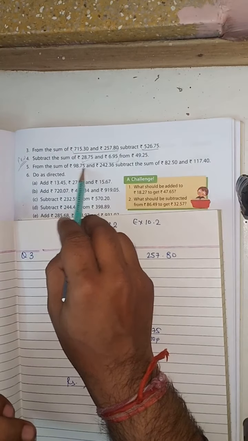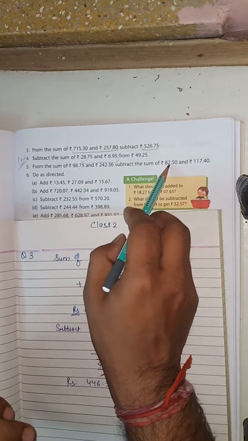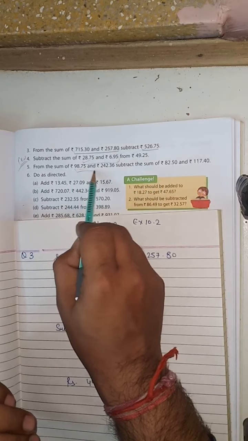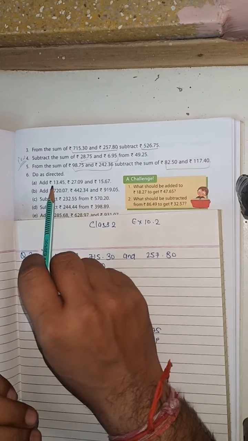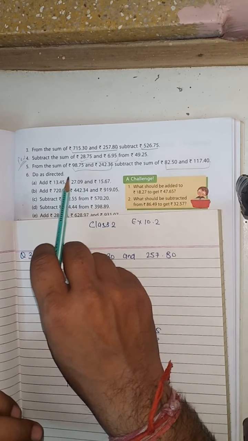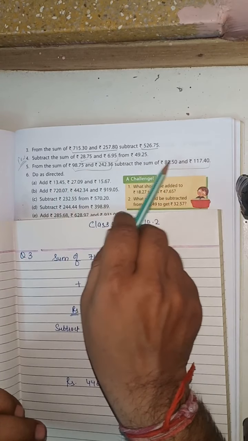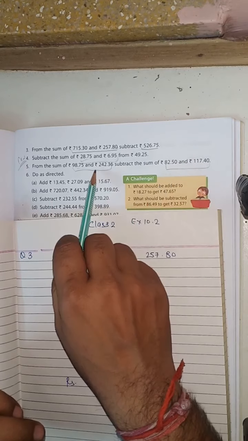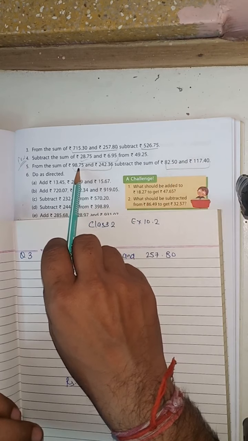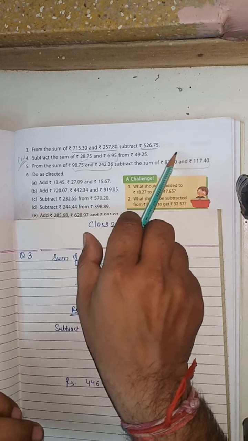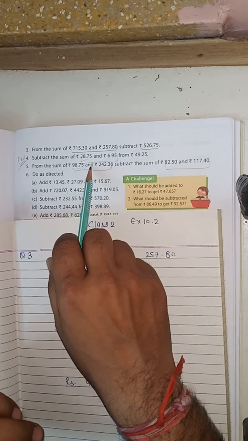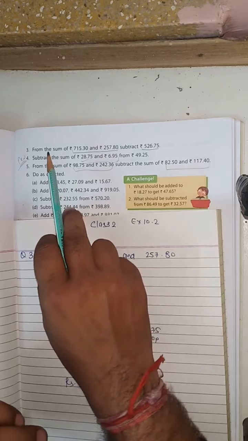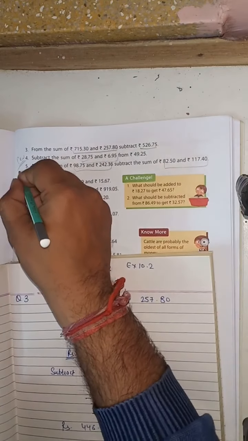नाउ फ्रॉम द सम ऑफ दिस एंड दिस सब्ट्रैक्ट द सम ऑफ दिस एंड दिस. क्या करना है? हमें यहाँ पे इन दोनों का सम करना है और इन दोनों वैल्यूज़ का सम करना है. ठीक है. जो आंसर आएगा दोनों का, सम करने के बाद उसको इसमें से हमें माइनस करना. वी नीड टू सब्ट्रैक्ट द सम ऑफ द वैल्यू ऑफ द सम ऑफ दिस नंबर फ्रॉम दिस नंबर. ओके. नाउ both are the homework for you.